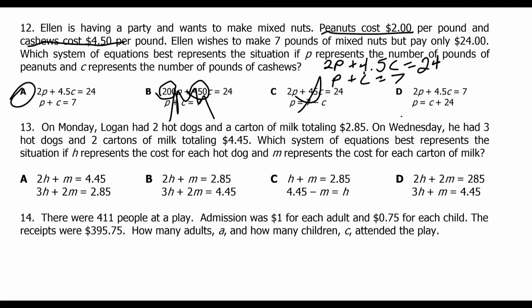So, now moving on to number 13. On Monday, Logan had 2 hot dogs and a carton of milk, totaling $2.85. On Wednesday, he had 3 hot dogs and 2 cartons of milk, totaling $4.45. Which system of equations best represents the situation if H represents the cost of each hot dog and M represents the cost of each carton of milk?